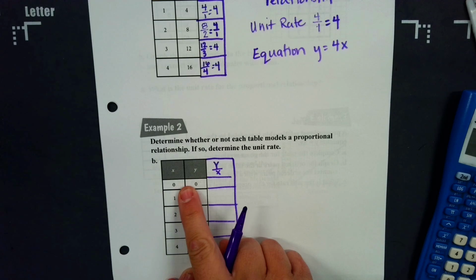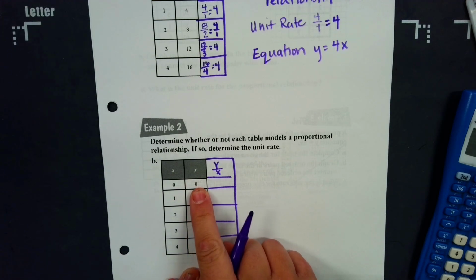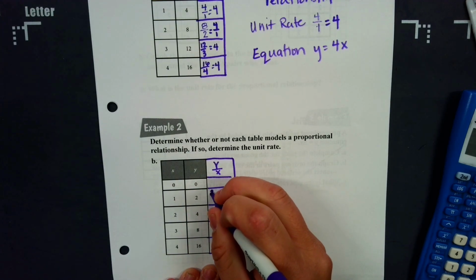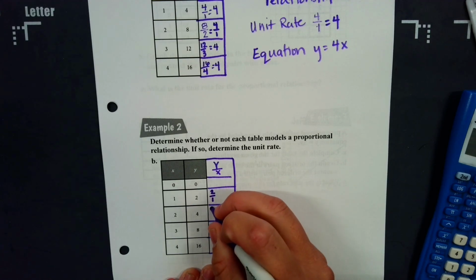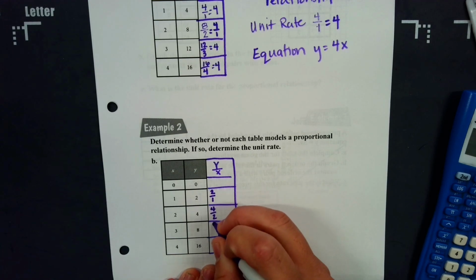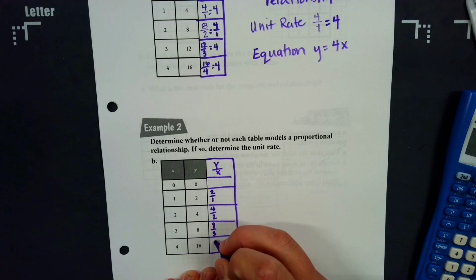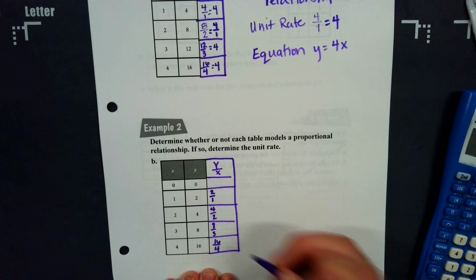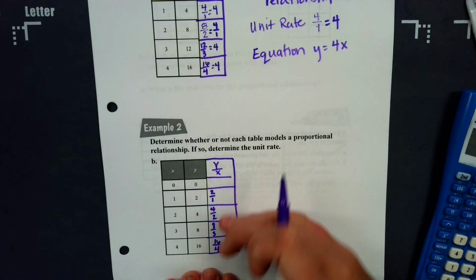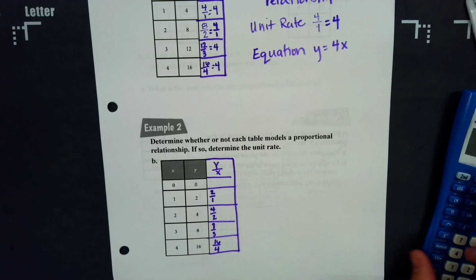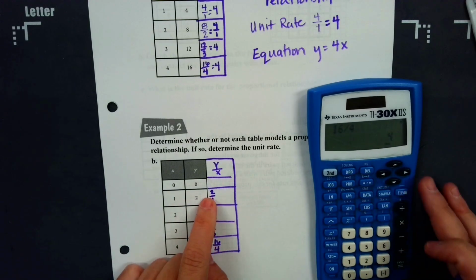Origin is 0, 0. Does it do that? Yep, okay. So now I put my y over my x. I just kind of went down and did them all right now, and then I'm going to come back and divide them all. So we just start at the top.